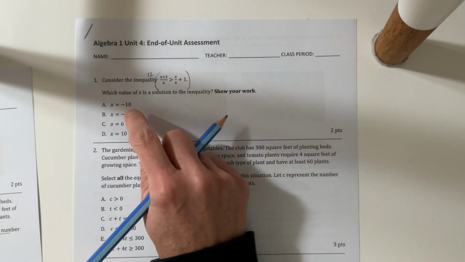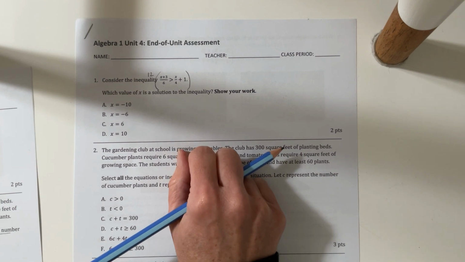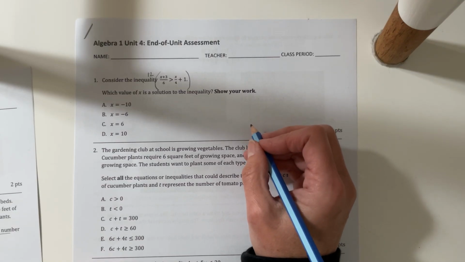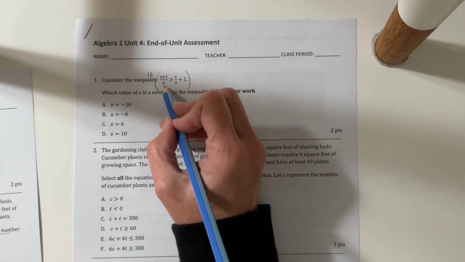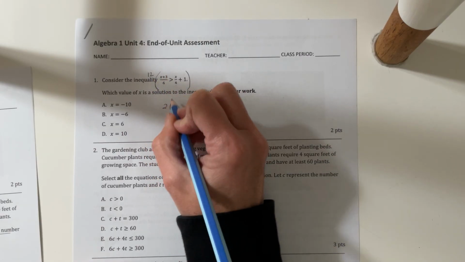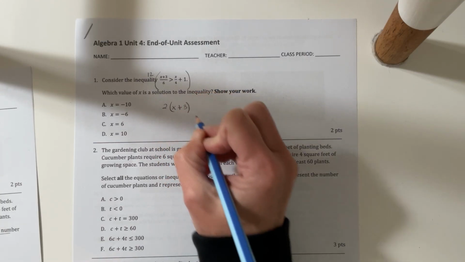I know a lot of people were just plugging in these values and testing the inequality, and that didn't seem like the most effective way. I noticed a lot of mistakes when people were doing that. So if you solved it like this, you could cross simplify. 6 goes into 12 two times, and then you would distribute to the x plus 3.